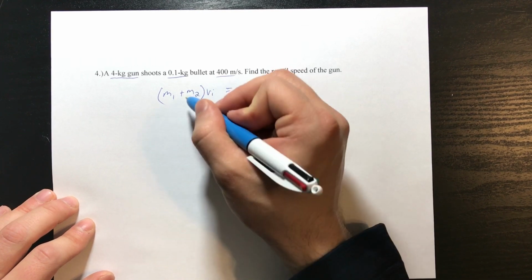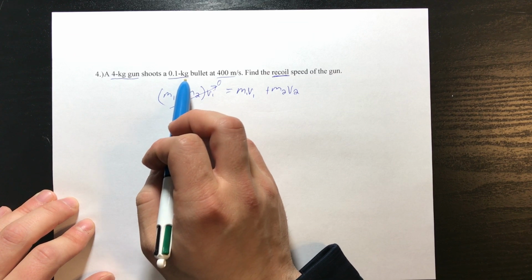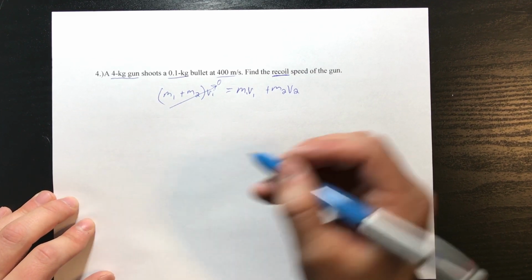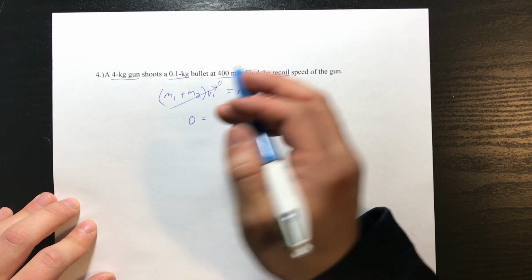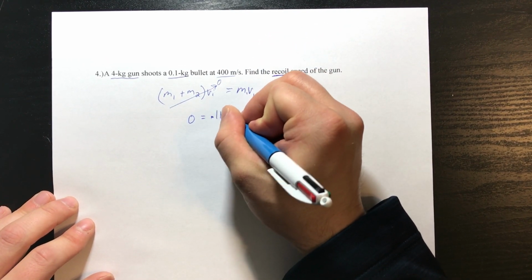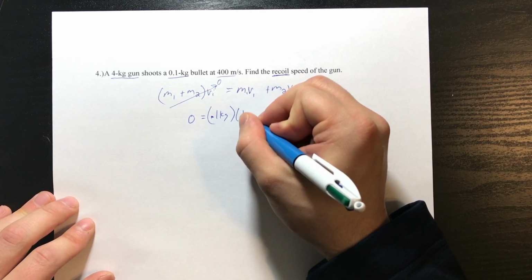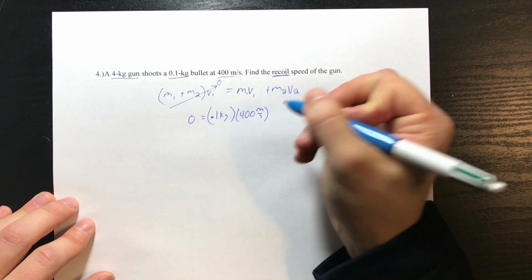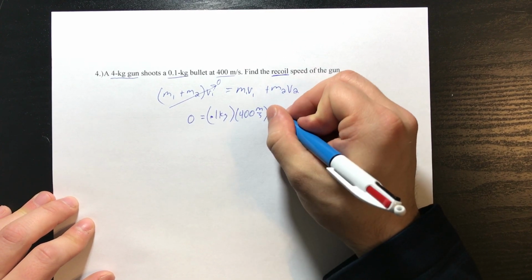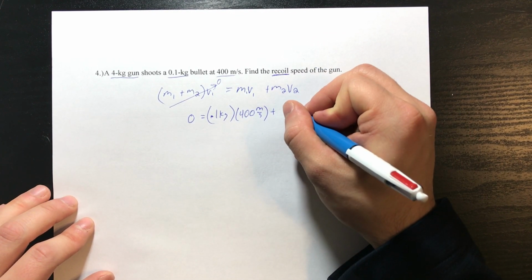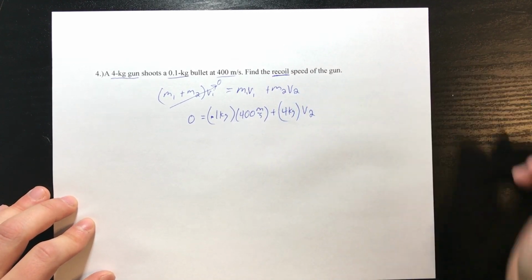So as a result, that makes this whole left side of the equation 0, because the bullet is just stationary with respect to the gun. So we get 0 is equal to, now let's piece this together. Our 0.1 kilogram bullet leaves, or on the final side of our equation, leaves with a speed of 400 meters per second. I'm just going to call that the positive direction. We'll call the recoil direction negative. And let's add to this now the mass of the gun, 4 kilograms, times its final speed, v2.